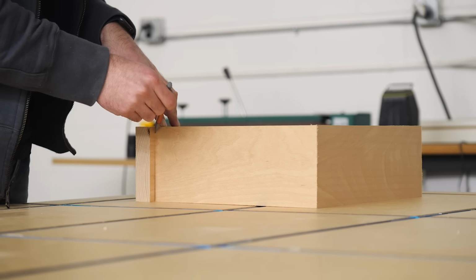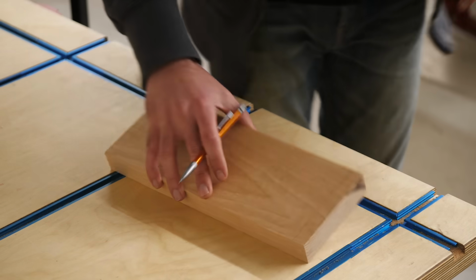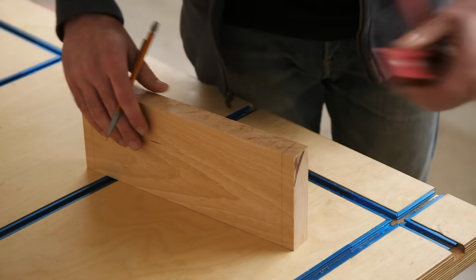So fitting the last piece is always the trickiest. What I like to do is put my pieces together, take a measurement, and then just sneak up on the cut to get it to fit.